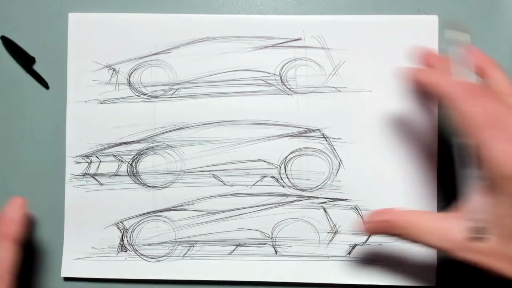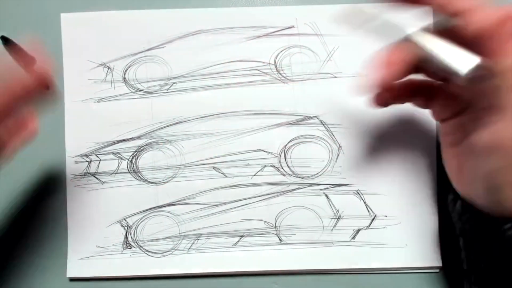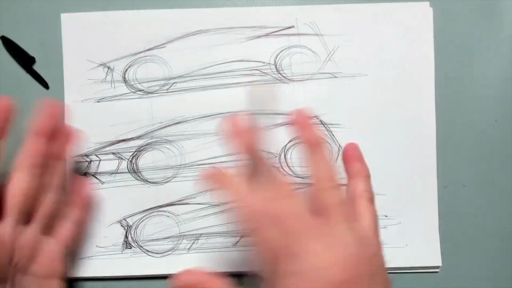Okay, so now, as you can see, we have this car, this side view, and we are trying to go around it.